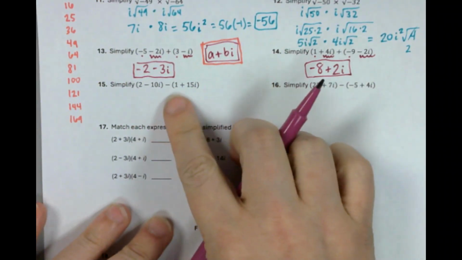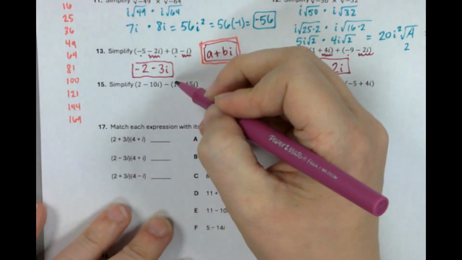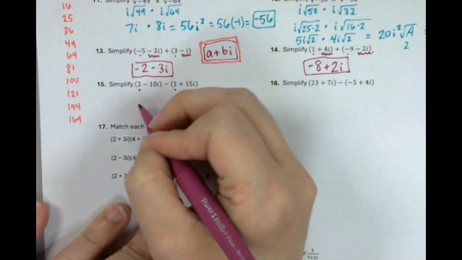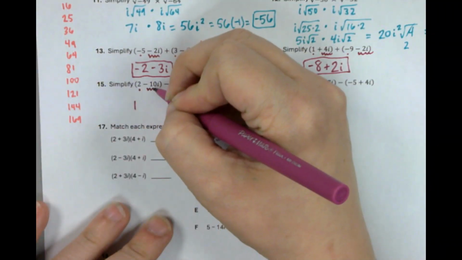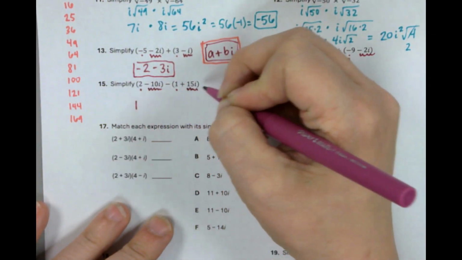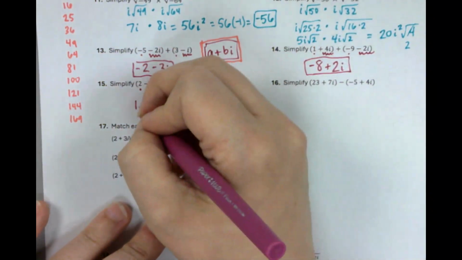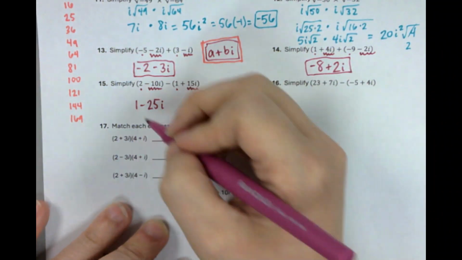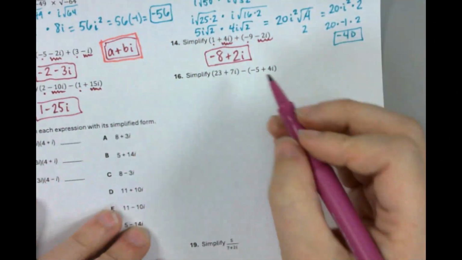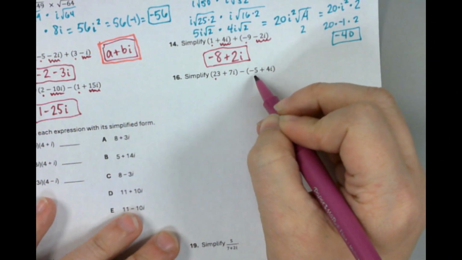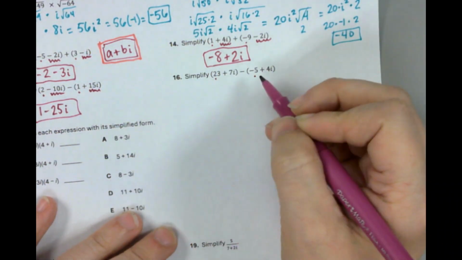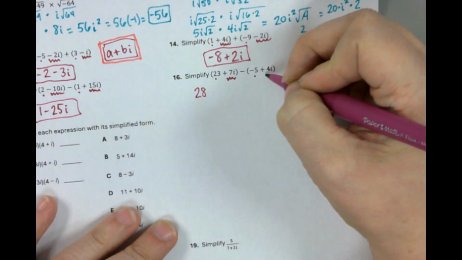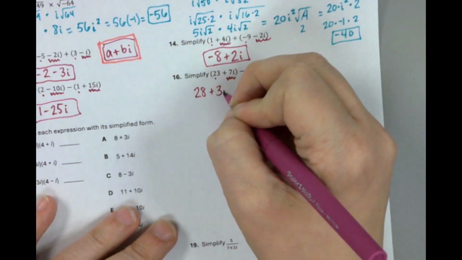Here we are subtracting, so you can think of that as distributing the subtraction, or you can think of it as just subtracting. So 2 minus 1 is 1. Negative 10 minus 15, negative 10i minus 15i is negative 25i. Be careful with that one. 23 minus negative 5 is 23 plus 5, so we get 28. 7i minus 4i is 3i.